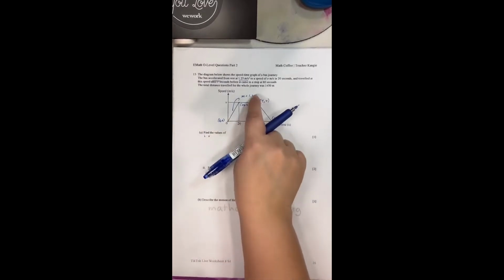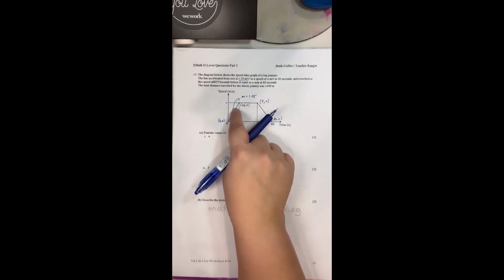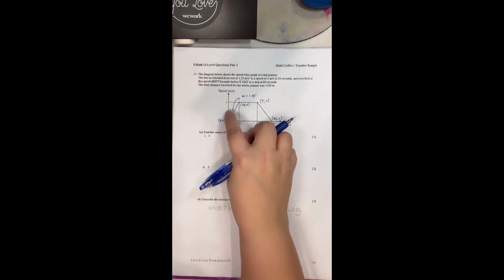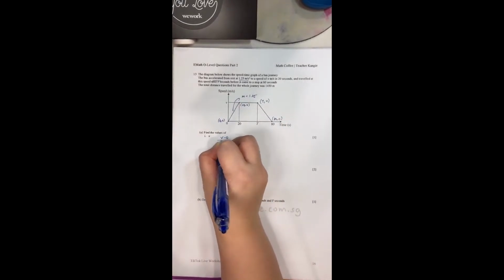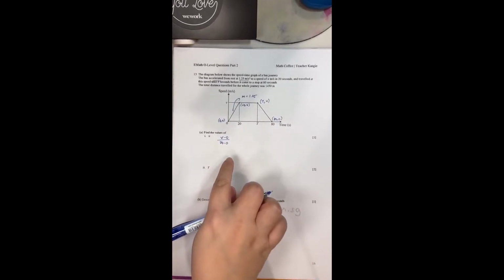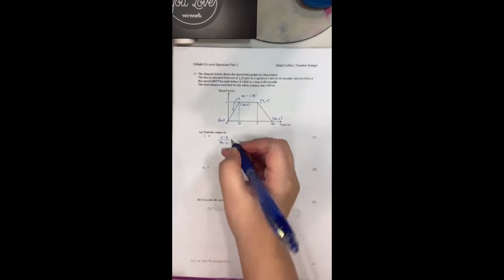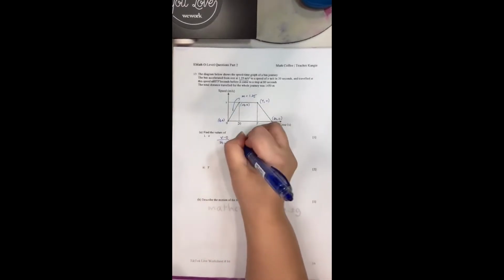So now I'm going to make use of the gradient formula to find this 1.25. To find the gradient of these two points, you take (v minus 0) over (20 minus 0). This is actually y2 minus y1 over x2 minus x1, equated to the gradient.